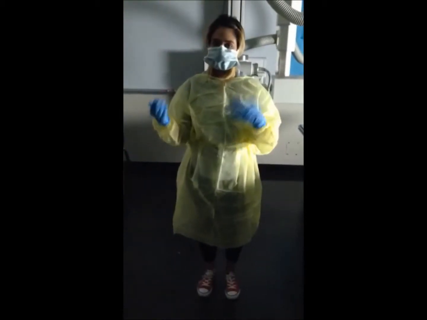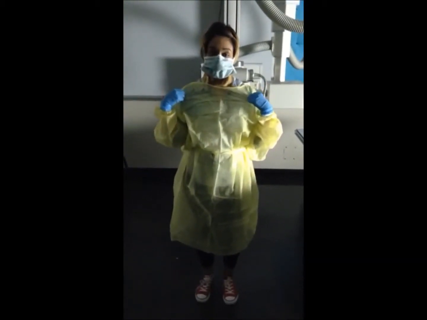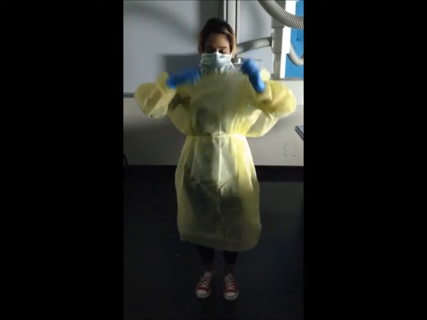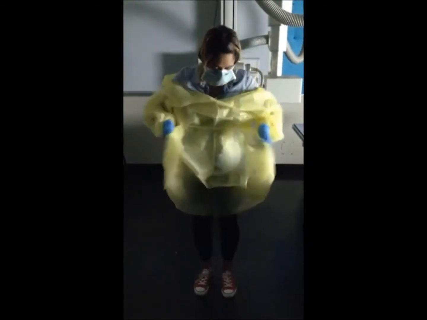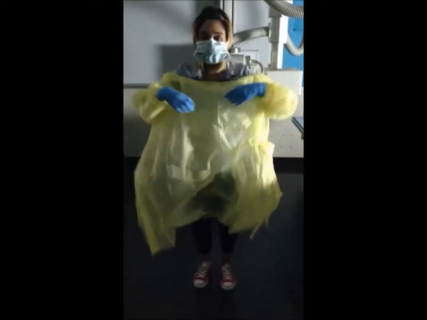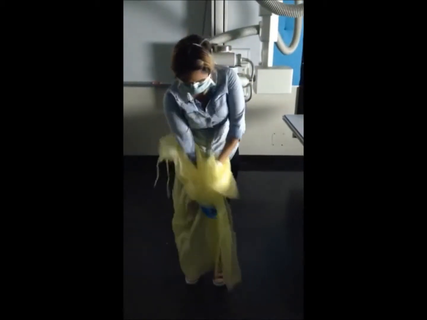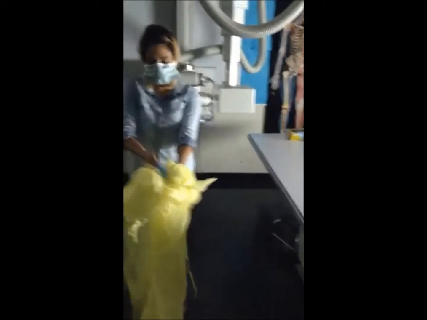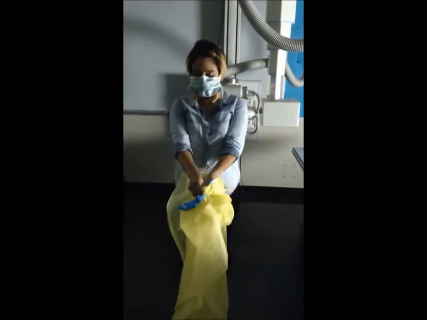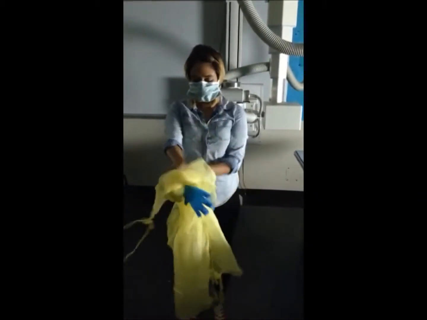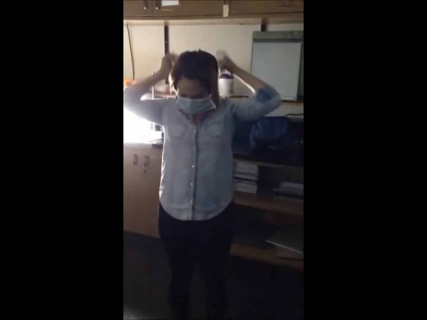Okay, this is the proper way to dispose of your PPE. So I'm going to rip this off. I rip the neck off first, and then I rip the waist off. Make sure to not touch the inside. Then I'm gonna roll it off. Along with that, I'm gonna take off my gloves. The outside of the glove is out, and I'm gonna roll the outside up so I'm only touching the inside. So throw that away, and then I'm going to take off my mask.